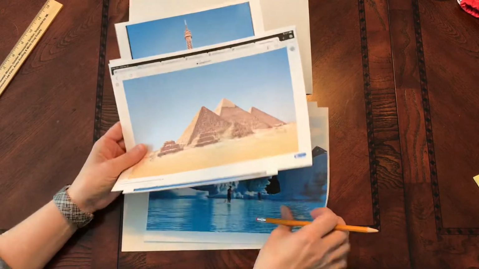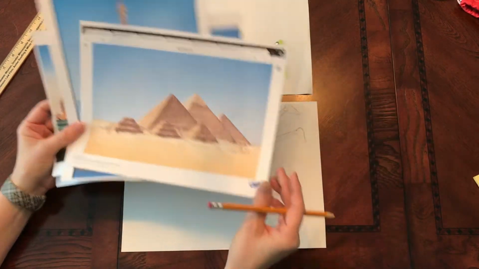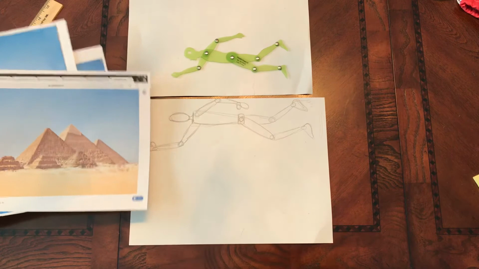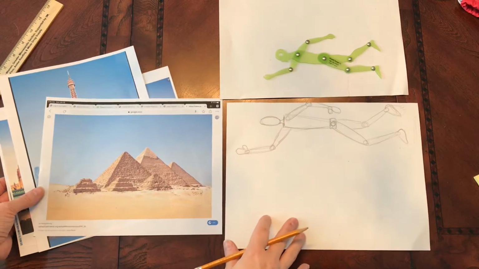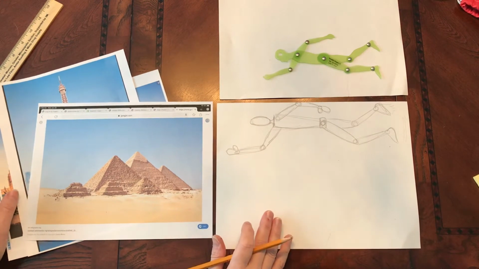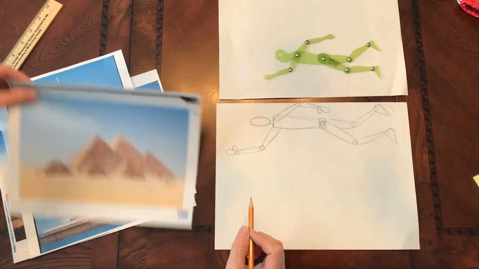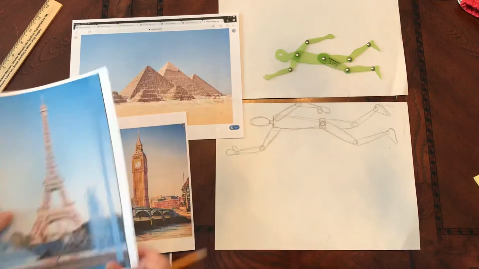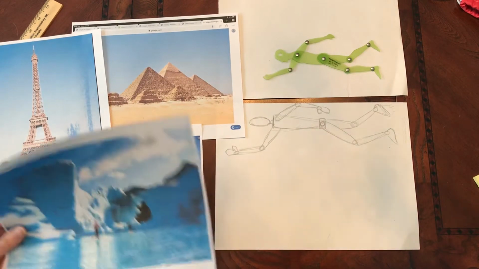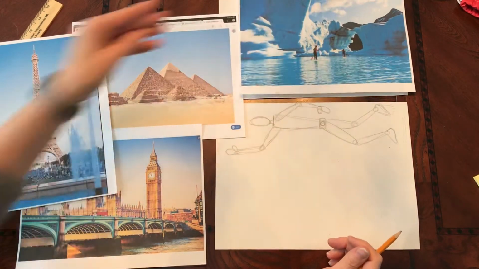So now what you need to do, and you can do one place or you can collage a bunch of places together, which is kind of what I'm going to do. So here's my person, and I might back this up, or maybe I just need to shift it over. So here's my person flying, and I think I want to be flying over the pyramids. So I want to think about how I am going to collage some of these things together. I'm not quite sure how I'm going to work that one in, so I'm going to put that up there for right now.